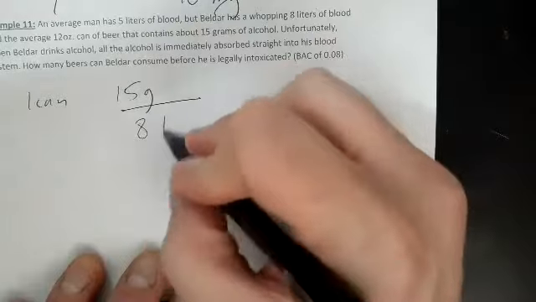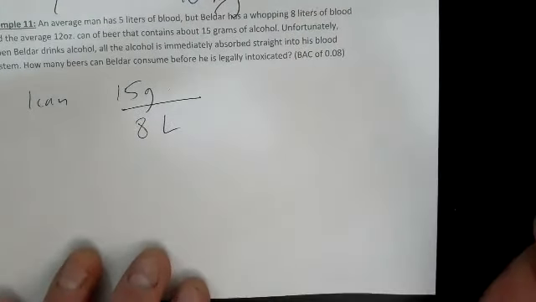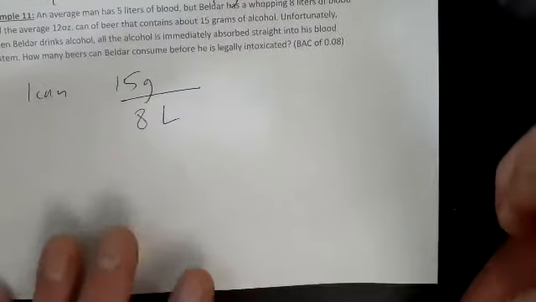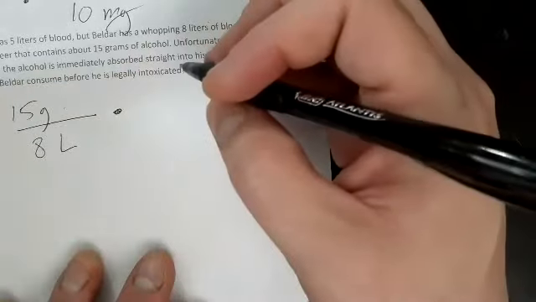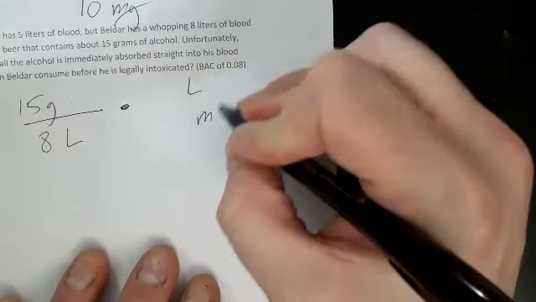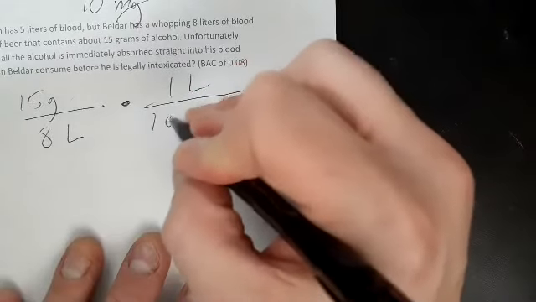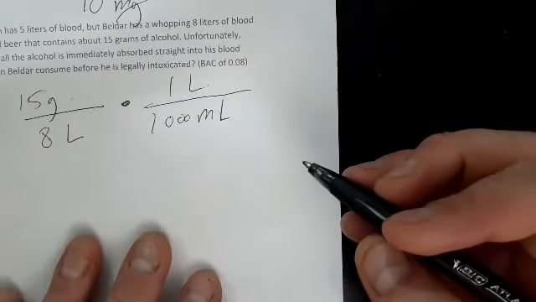His body absorbs it immediately. It's kind of silly, it's not the way your body works, but let's go with it. So we want to go from liters to milliliters, and I want to set it up so that my liters simplify out. So 1 liter is 1,000 milliliters.